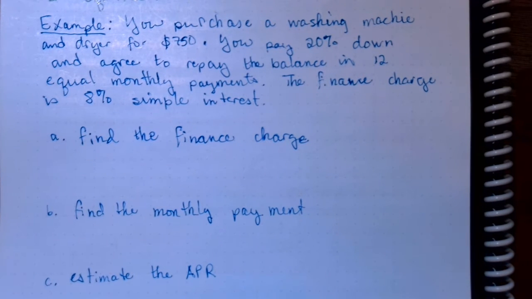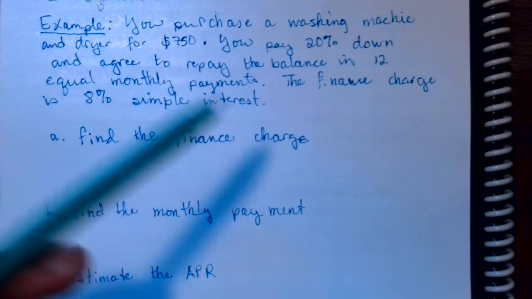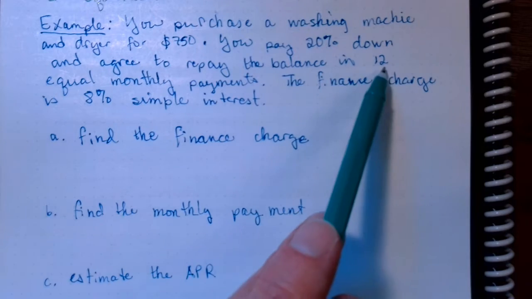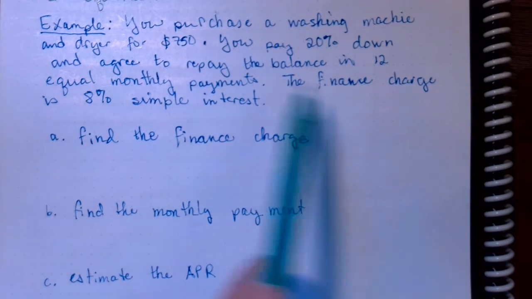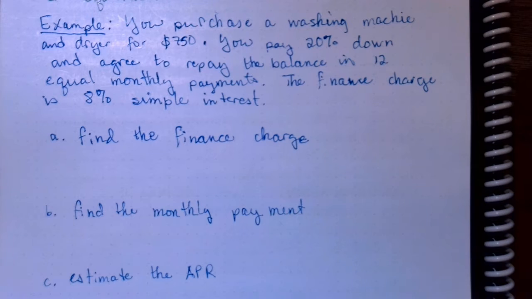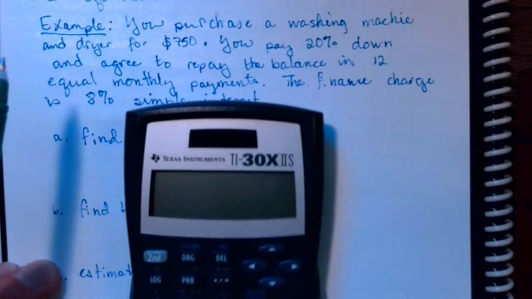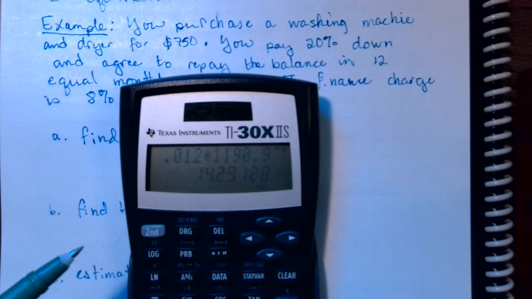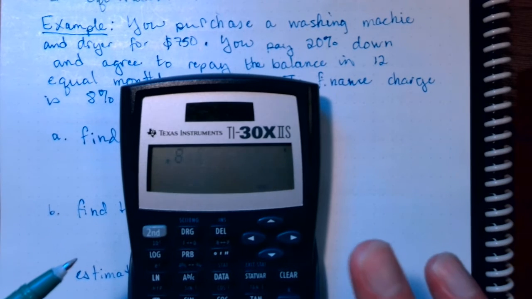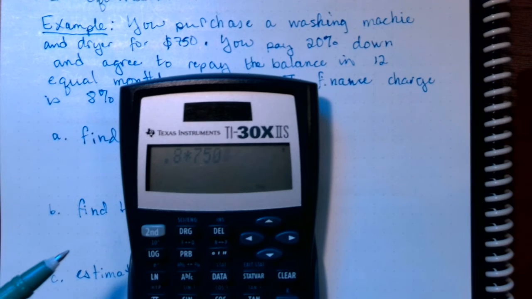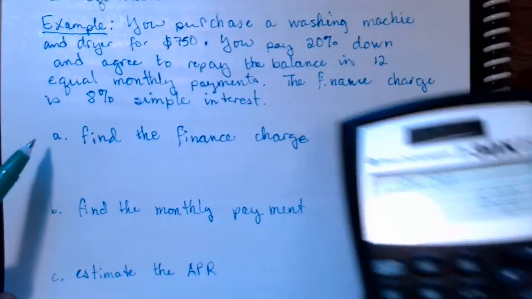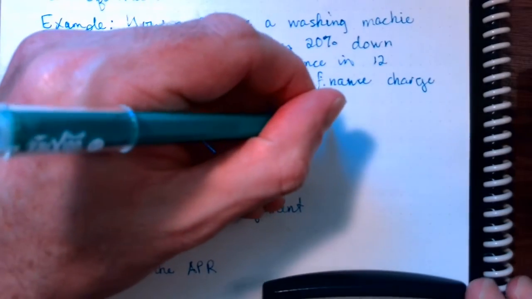Let's say you purchase a washing machine and dryer and it costs you $750. You make a 20% down payment and you agree to repay the balance in 12 equal monthly payments. The finance charge is 8% simple interest. Okay, so the washer dryer set costs you $750, but you put 20% down. So that means you're responsible for paying 80% of that $750. So $600 is the amount that you're taking the loan out for.